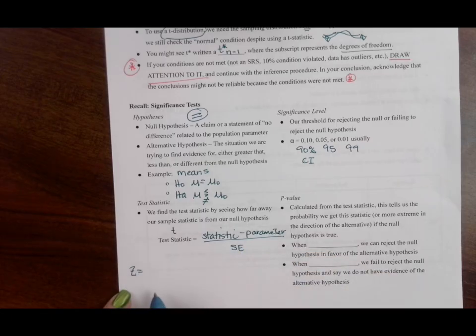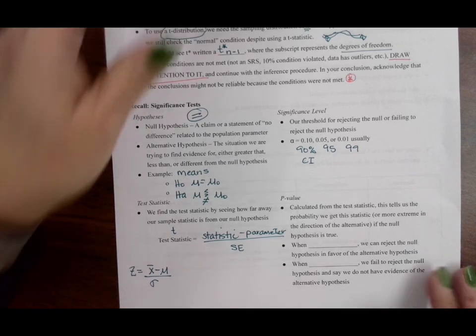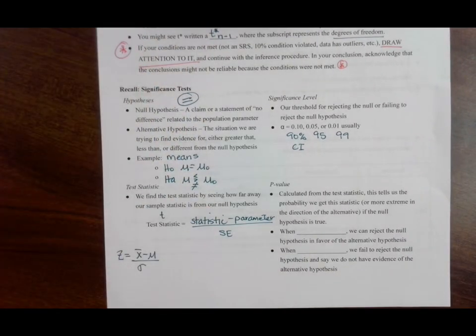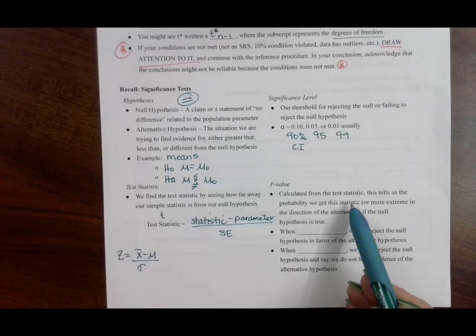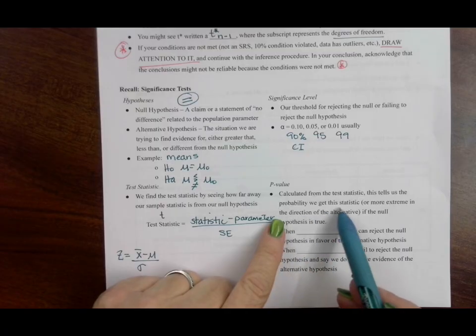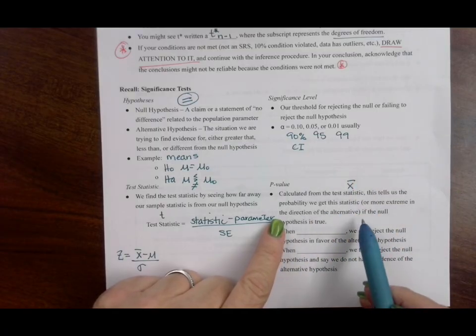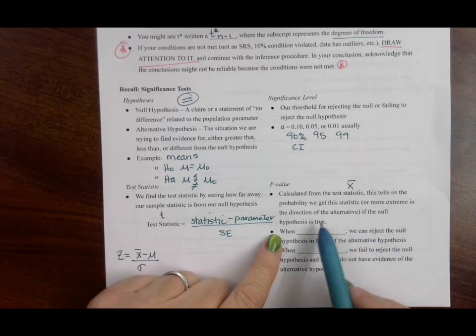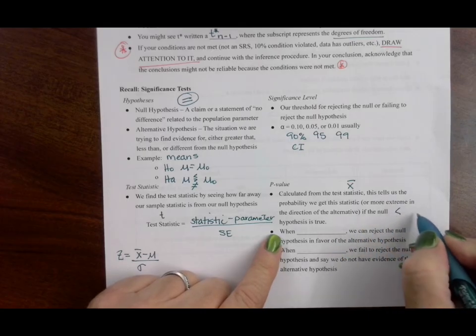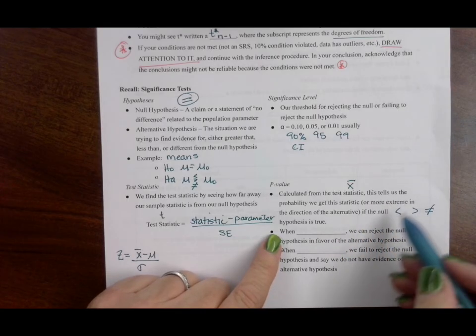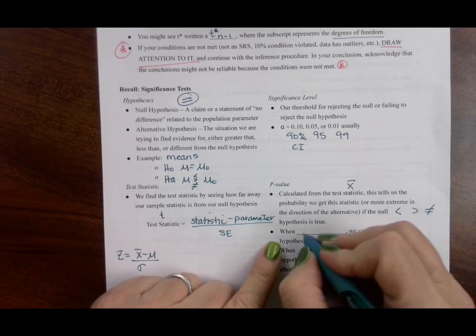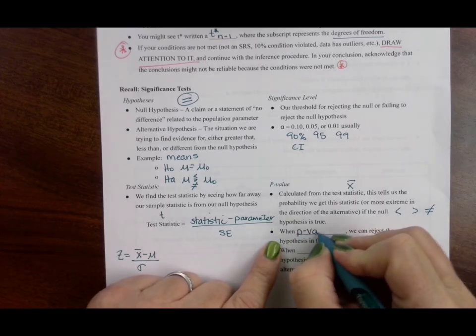So if we look at just our normal Z-score, we would have X bar minus our population mean over our sigma, which was our standard deviation of the population. All right, so our p-value, again, this doesn't change. Our p-value is calculated from the test statistic, and it tells us the probability that we get this statistic, so the probability that we get X bar, or more extreme in the direction of the alternative, so less than or greater than or two-sided, so all of this is still there.